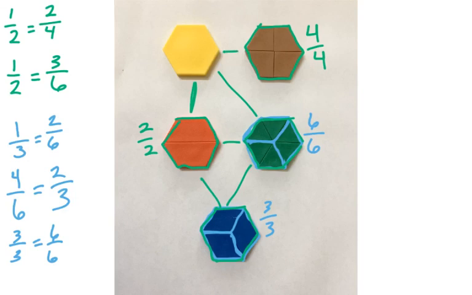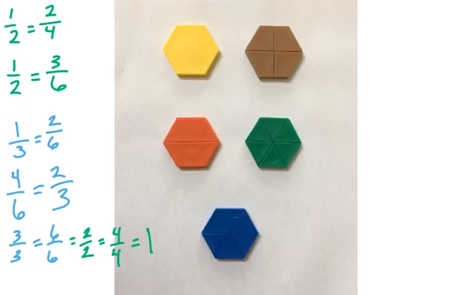So that means that when we have all of those fractional parts, they're all the same, aren't they? So they're all equal to one whole. Do you see any other equivalent fractions?